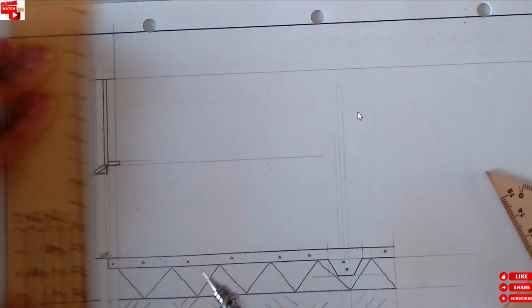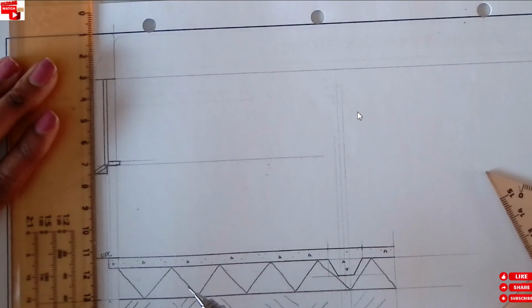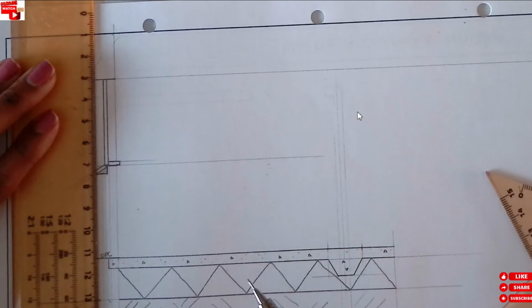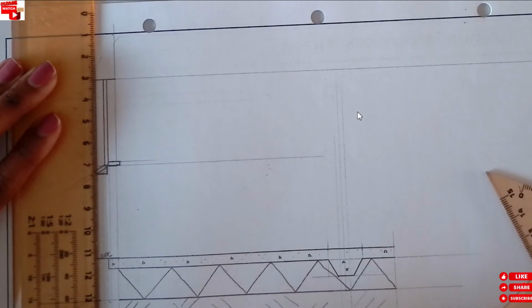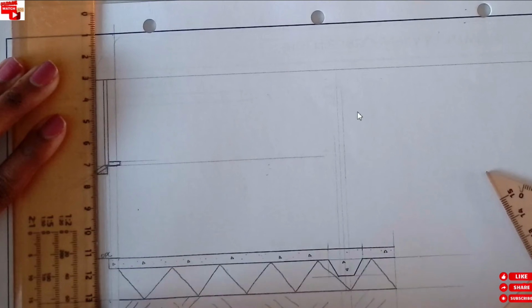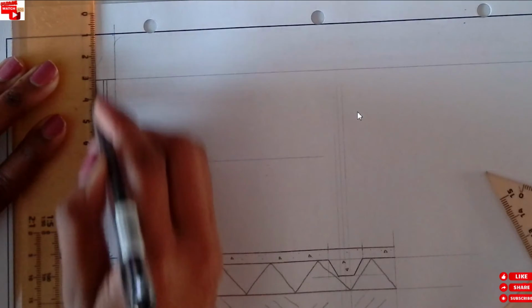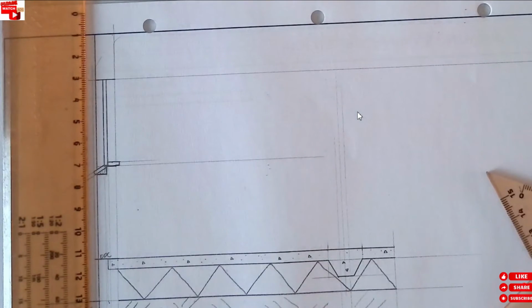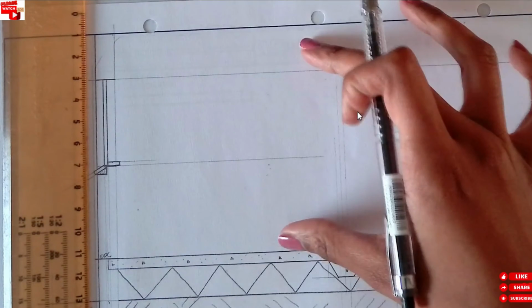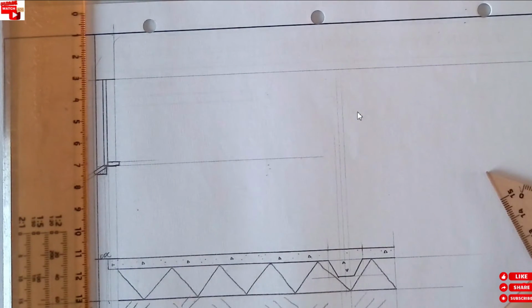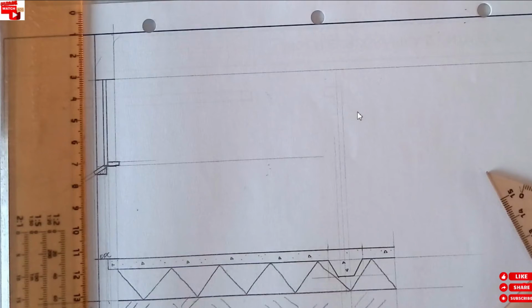The wall plate and all these things, they all have the top content. So even if I don't do them here, it's something that you learn thoroughly in the course. Because I don't have space to draw the wall plate and everything, my wall is just going to be ending there.